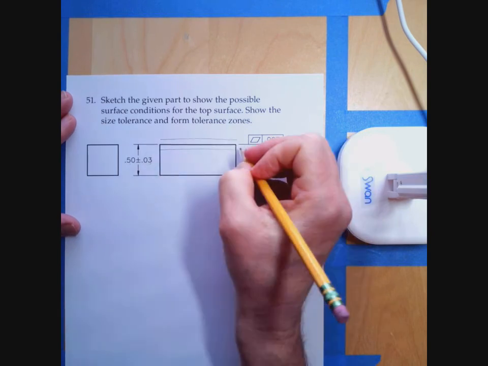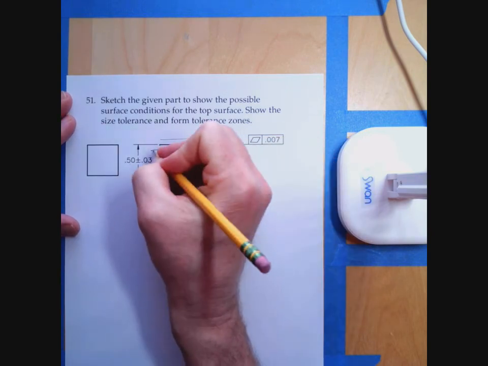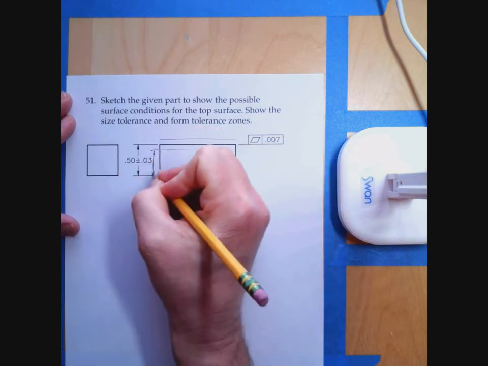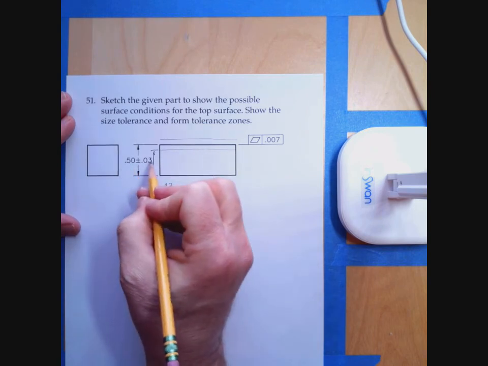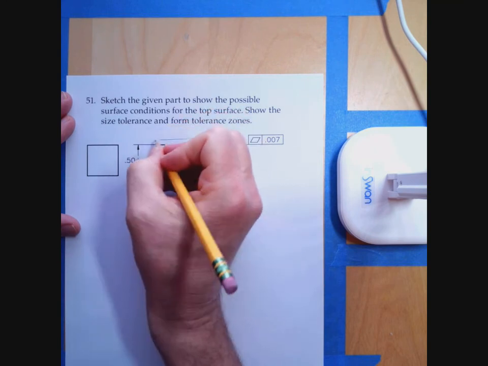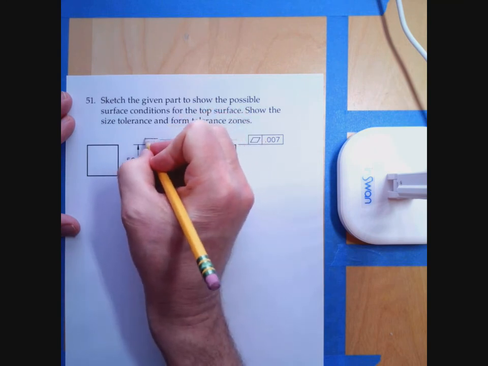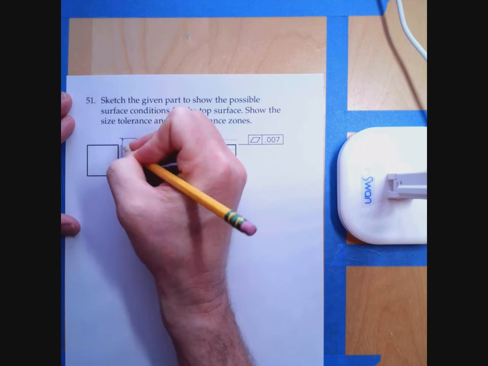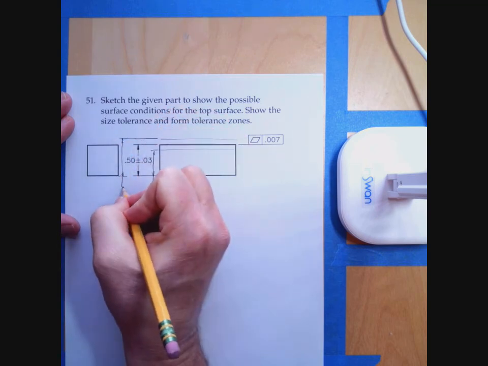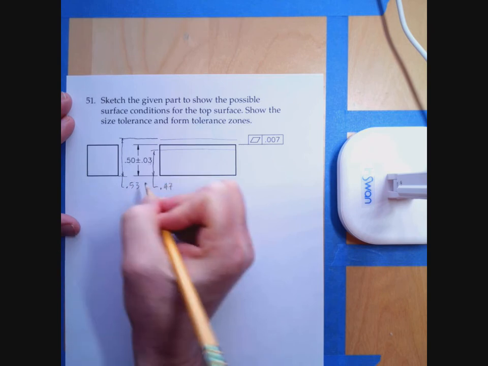Okay, so this can range from 0.47, right? 0.5 minus 0.03 to 0.53.